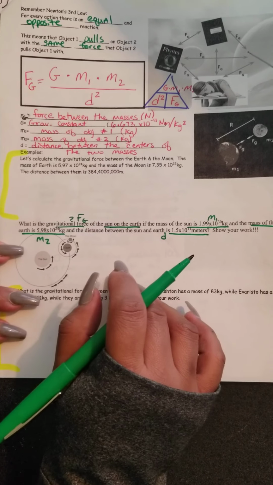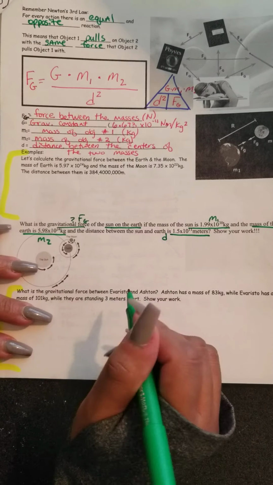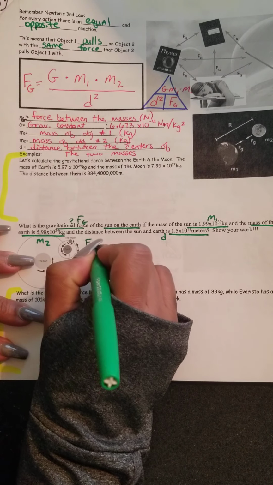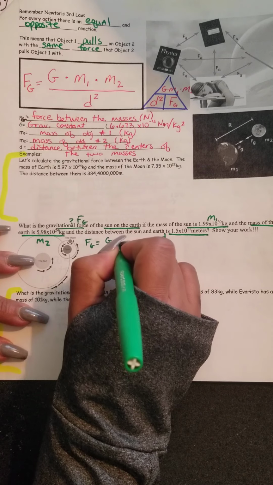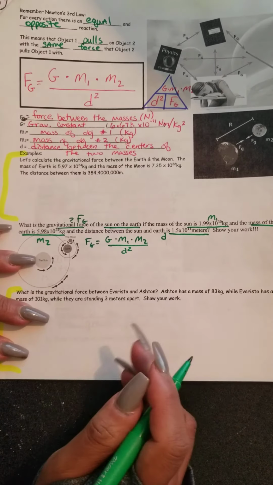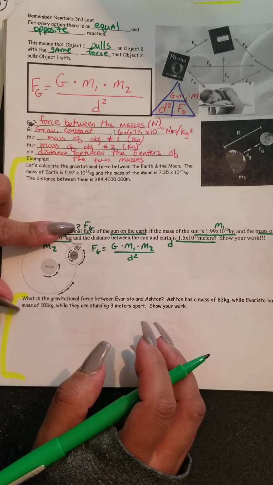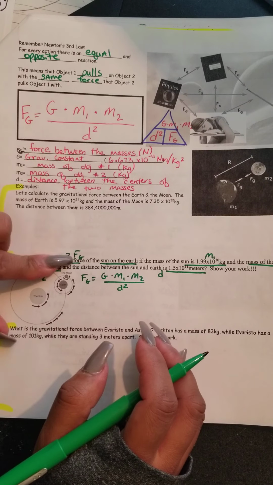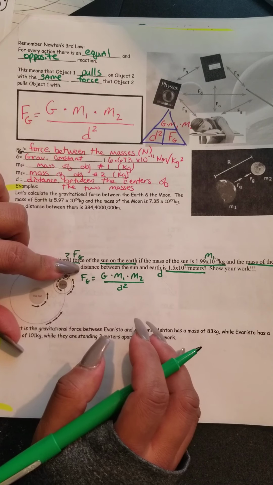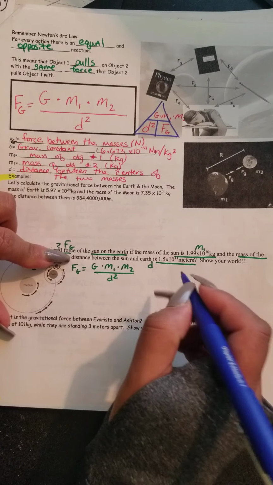Let's show the work on this problem. The equation is F sub big G equals big G times M1 times M2 over D squared. What am I looking for? I'm looking for the gravitational force. Do I need to rearrange this equation? No, I don't. I can leave it as is. So let's do that then.